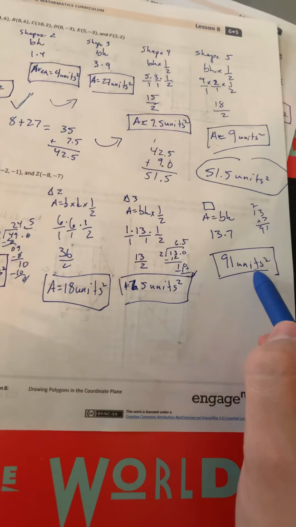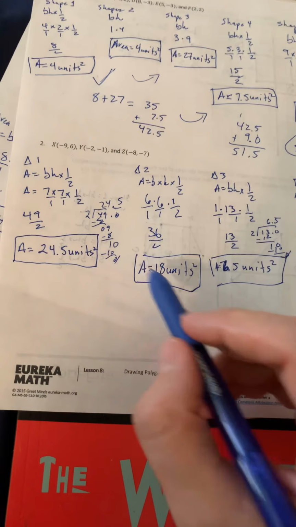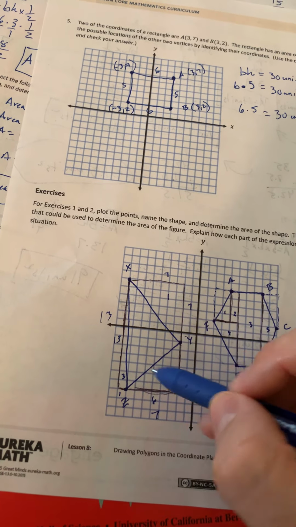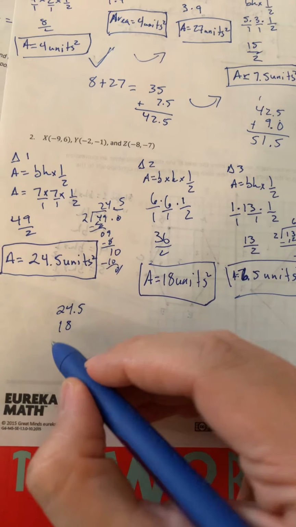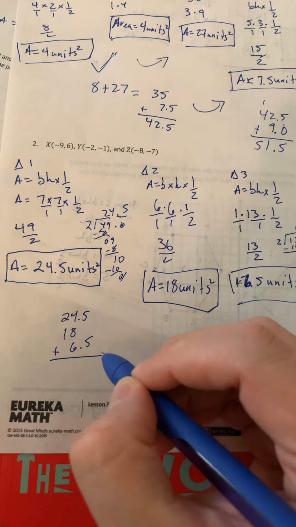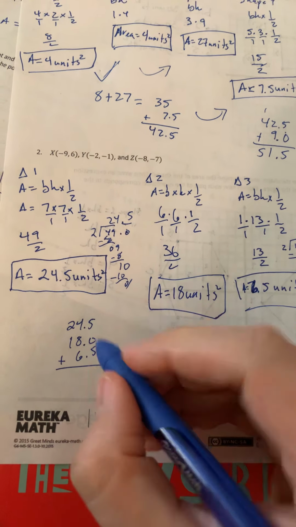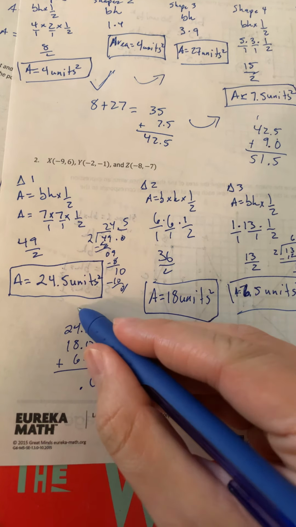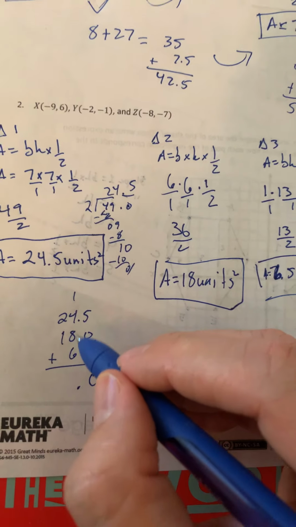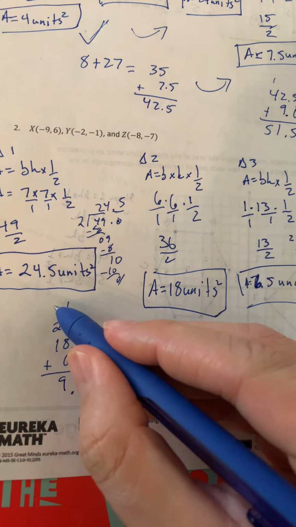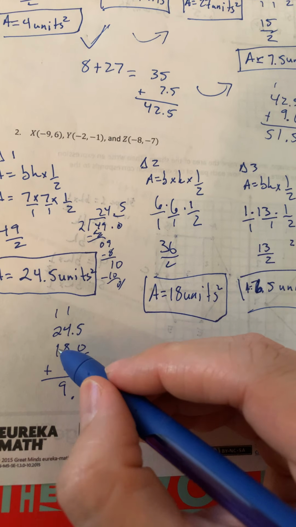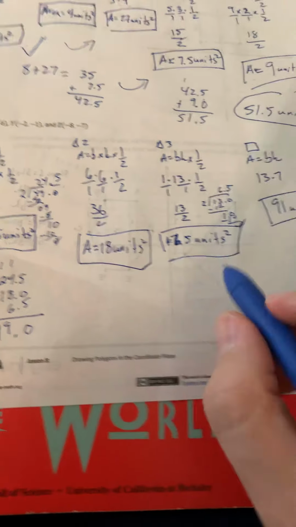Now what we need to do is add these 3 areas, the 3 triangles, and subtract it from the rectangle. So we add the triangles, 24.5, 18, and 6.5. It helps to add the decimal at the end for 18, so you don't get confused. That's 10, carry the 1. 8 plus 6 is 14, plus 4 is 18, 19. Carry the 1. That's 2, 3, 49. So in between those is 49.